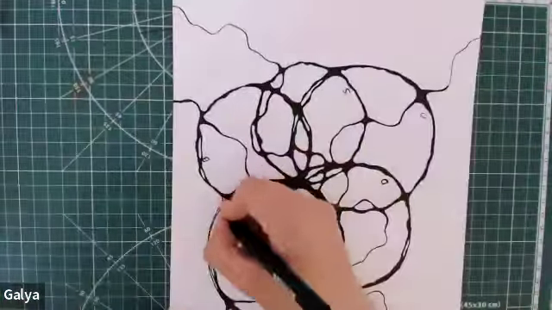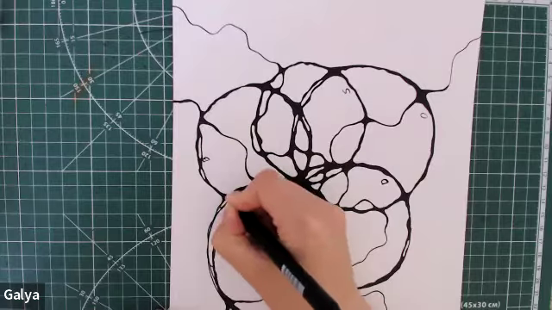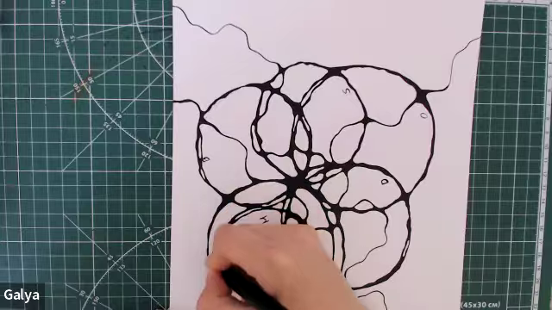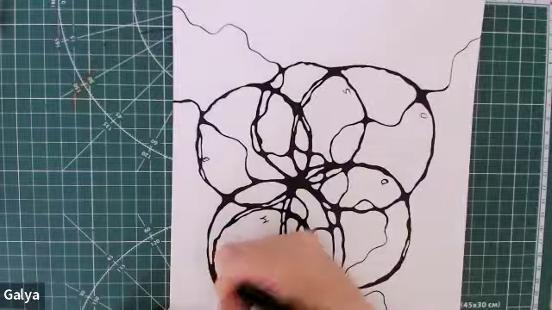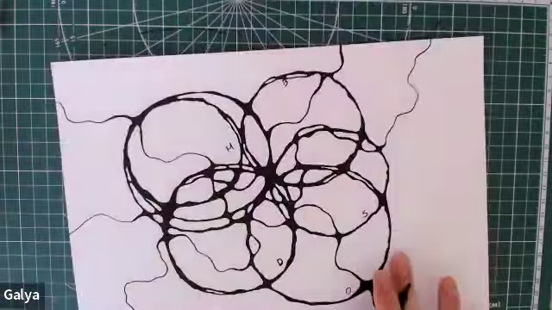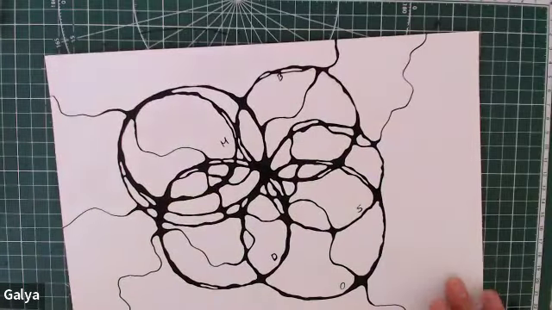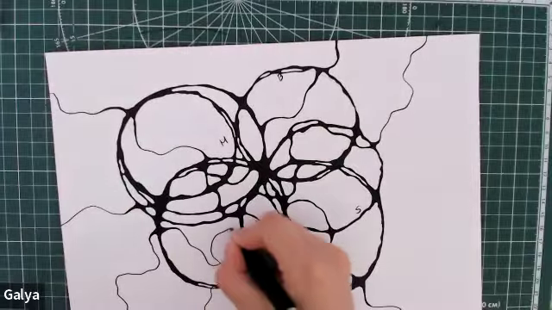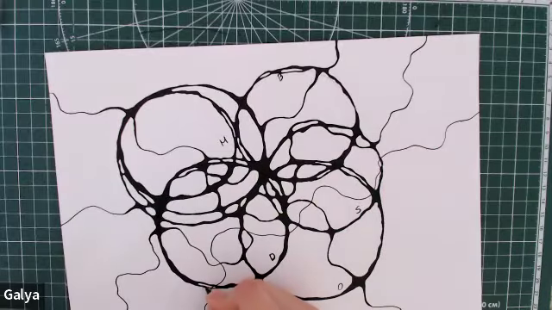So I'm adding lines, NeuroLines, and rounding the new circle of my mind, because since it's changed, I still have to round it. Okay, so I'm going to add a few more lines and see how it goes.